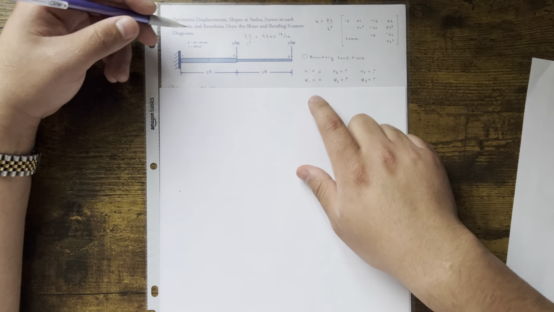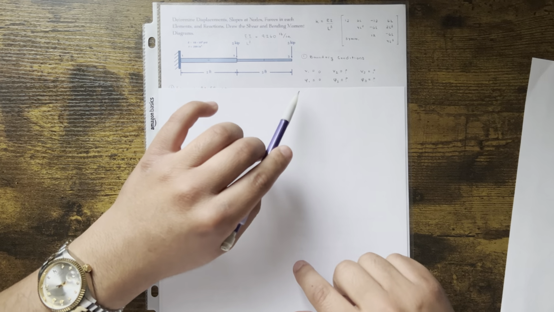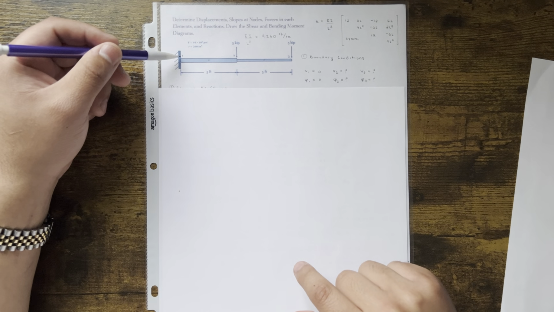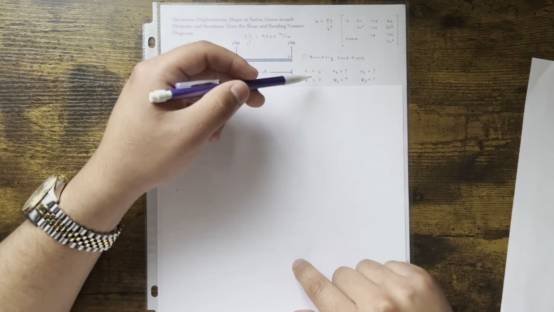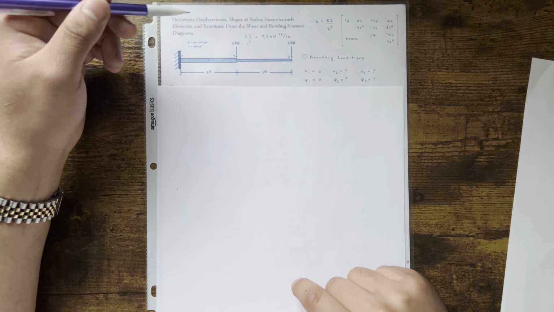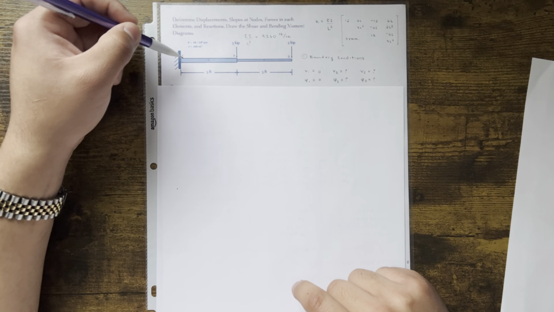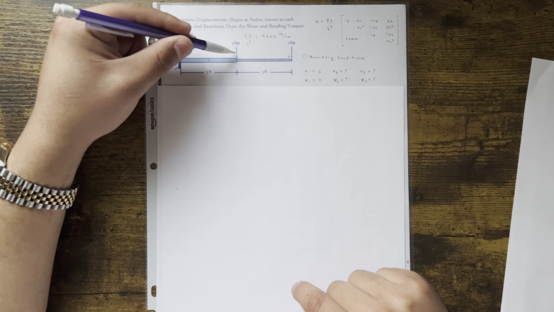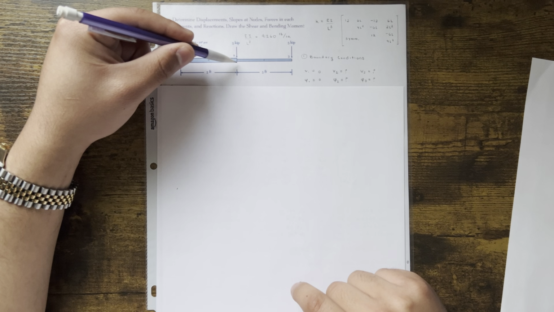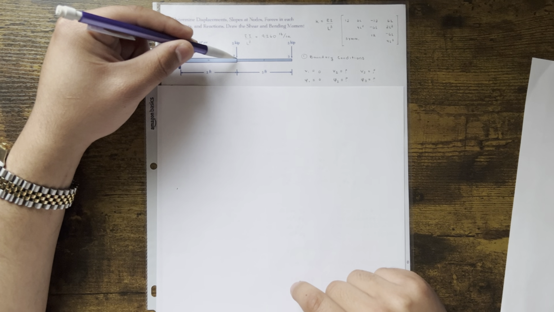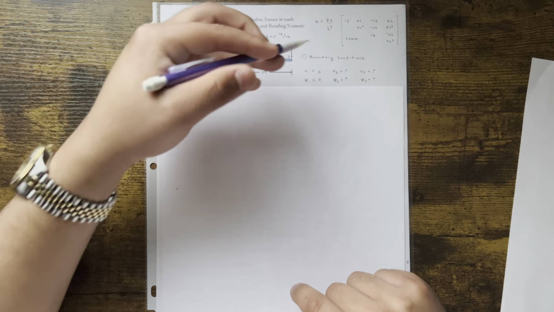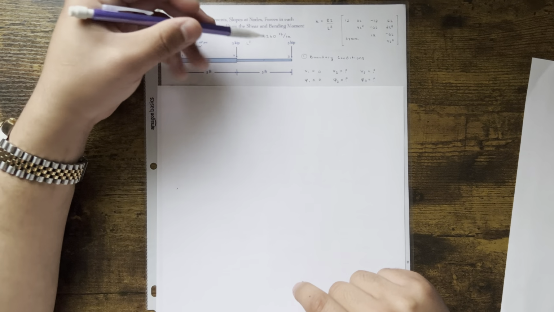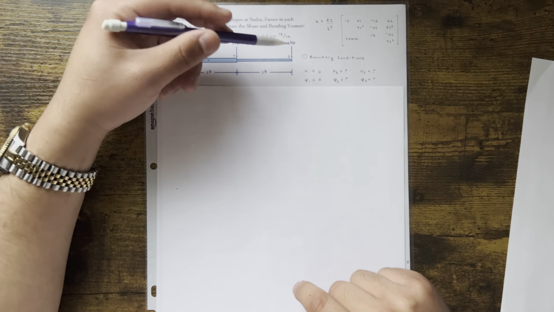In this case, we just start applying it, right? Node 1 is fixed, so that means V1 and Phi1 are both 0, okay? V2, if you apply a force here, it's going to come down some distance, and you're going to have some deflection, right? So we don't know V2 or Phi2.